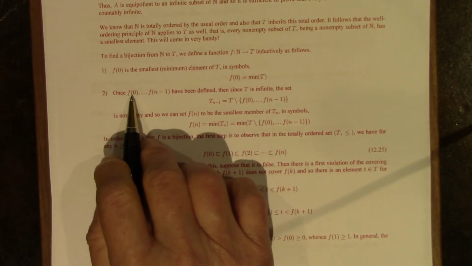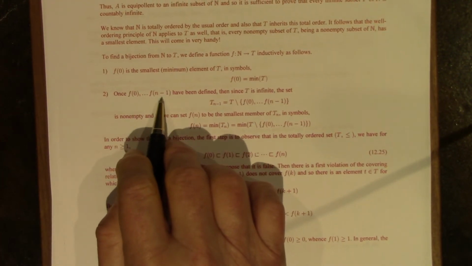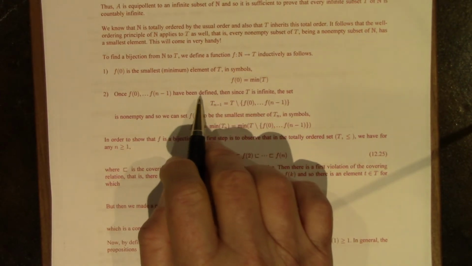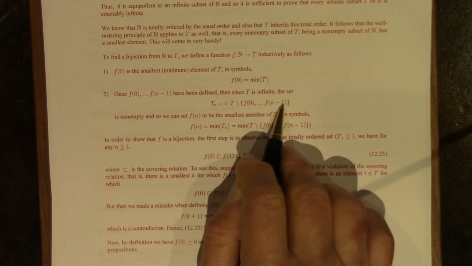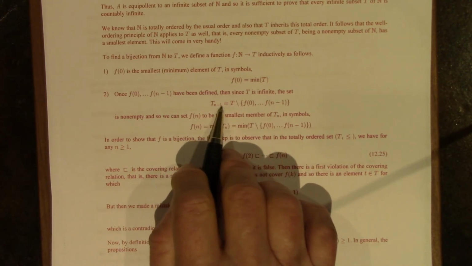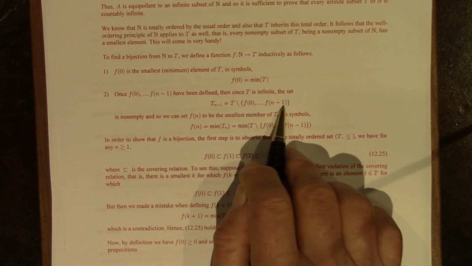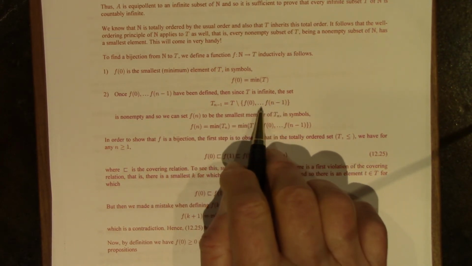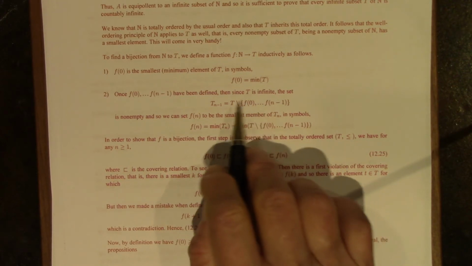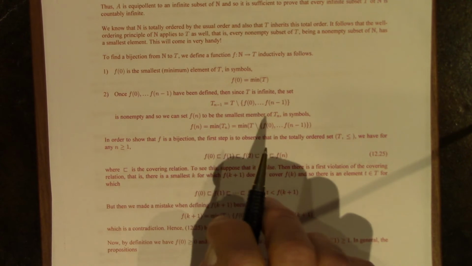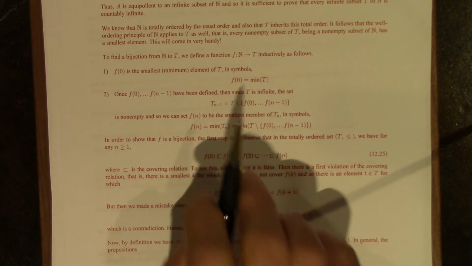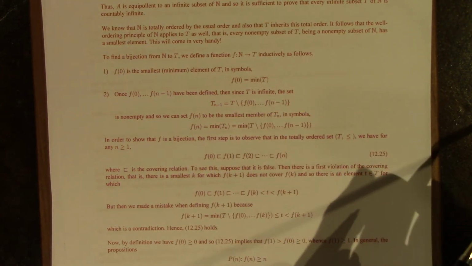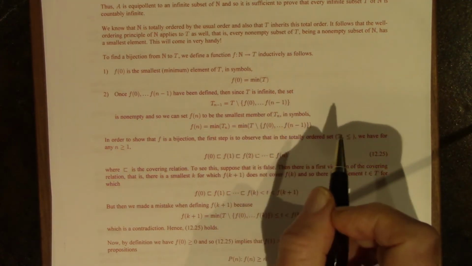Once we have defined f(0) through f(n-1), then since T is an infinite set, if we throw out those values from T, I've called that set T_{n-1}. It's T minus all of the function values so far. This has got to be non-empty. If it's empty, T would be finite, and that's not true. So we can set f(n) to be the smallest member of T_{n-1}.